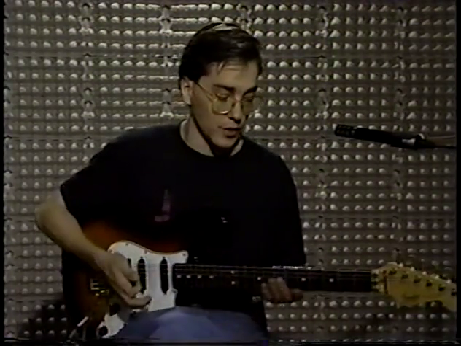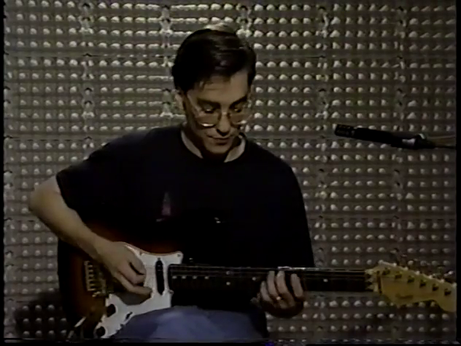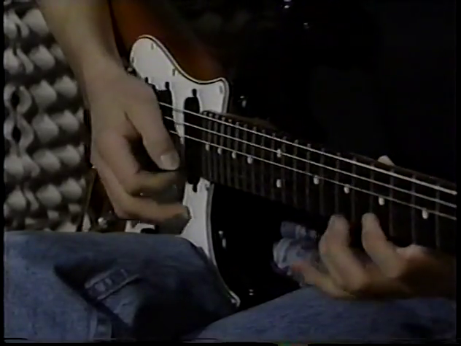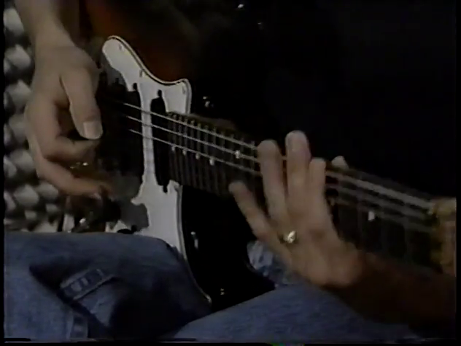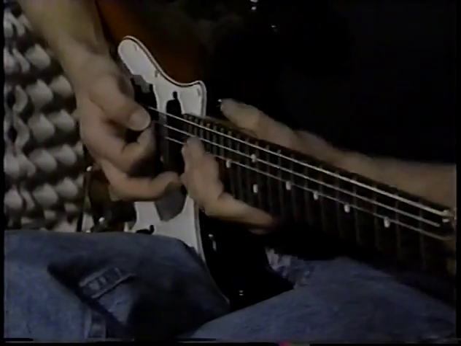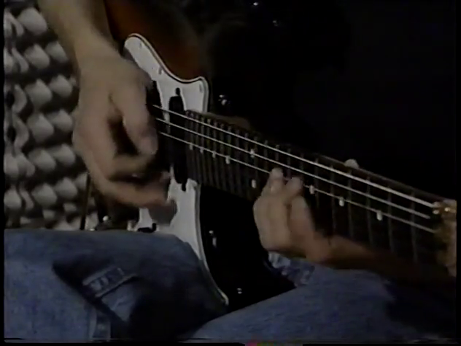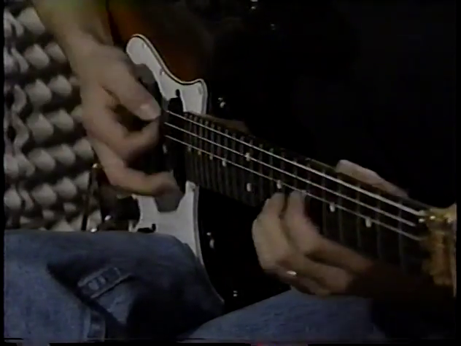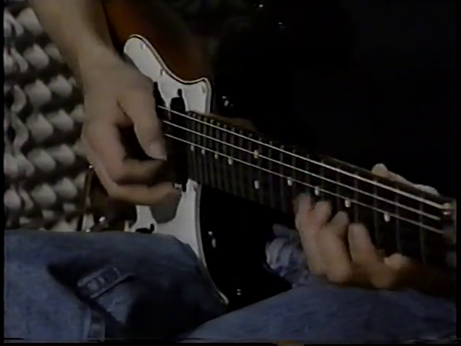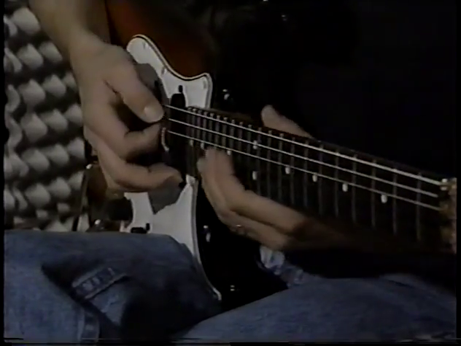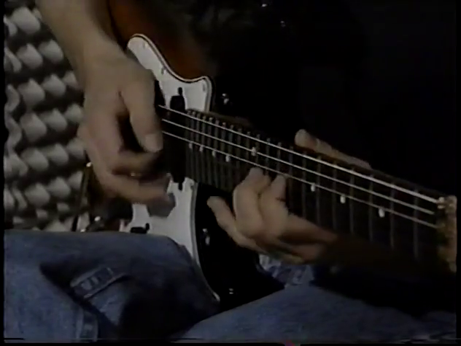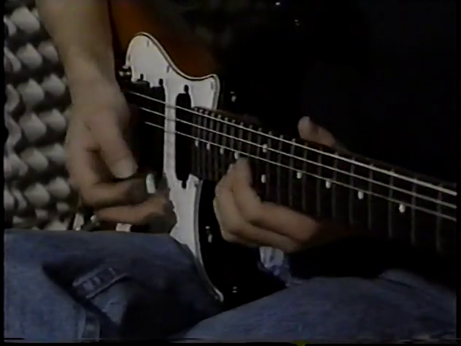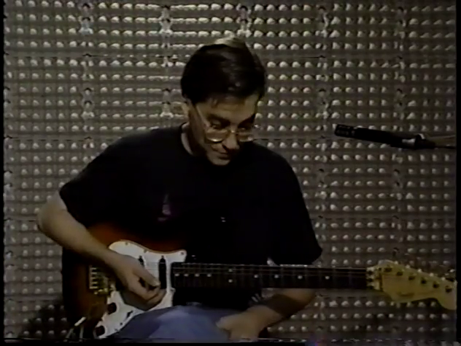Firstly, the blues scale that we've been looking at. We've seen that before. And the major scale, that's one form. That's another form. That's another form. And then that's the other one. There's 4 of them.